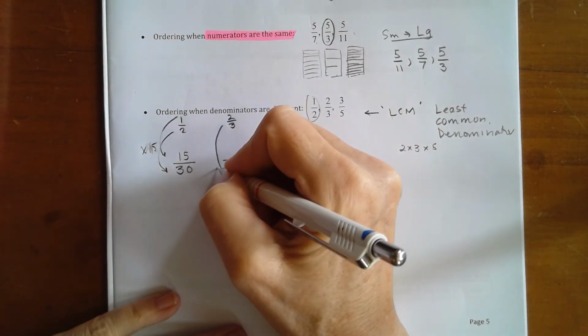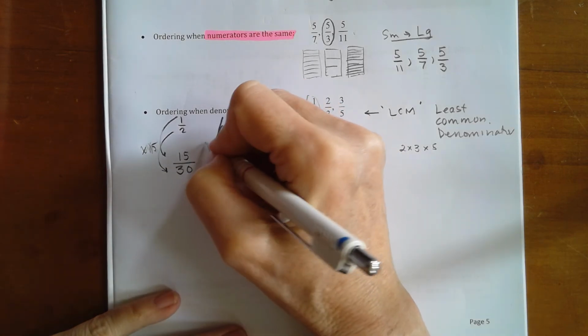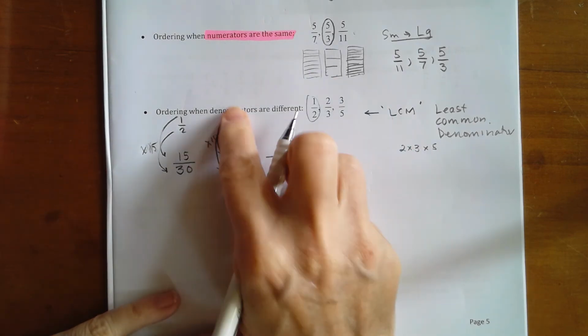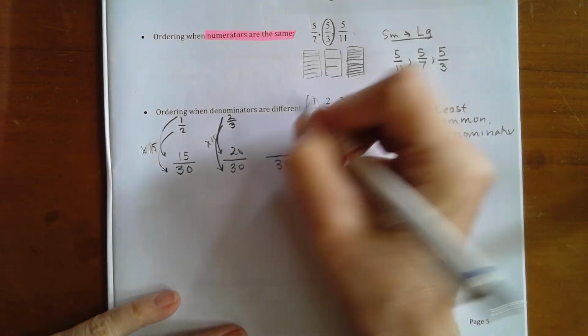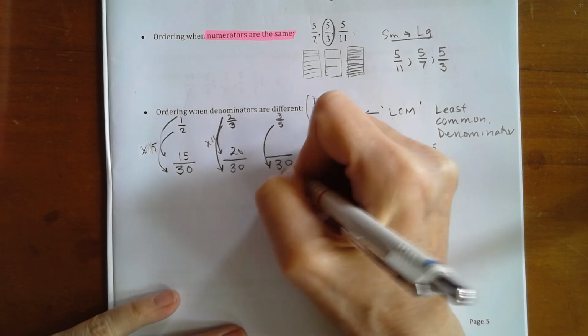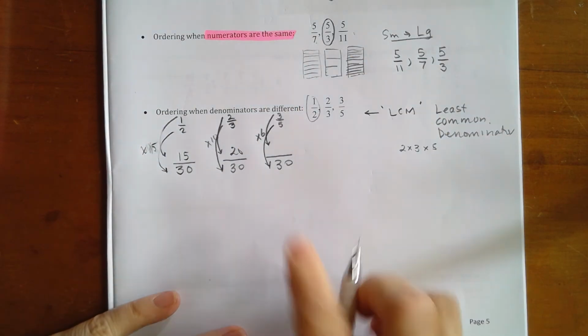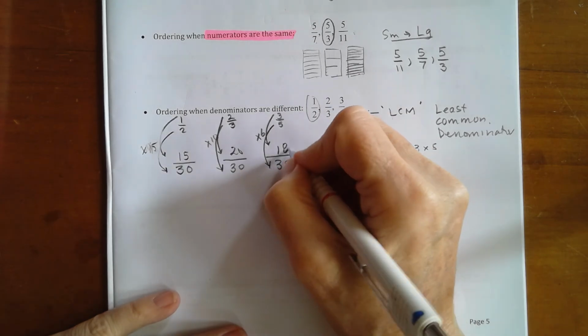And then I had 2/3. And what is it that you multiply 3 by to get 30? Well, that's an easy one. That's 10. So I have to multiply the top by 10. And then I had 3 on 5. And what is it that you multiply 5 by to get 30? 6. So this is just from last week. So 6 times 3 is 18.